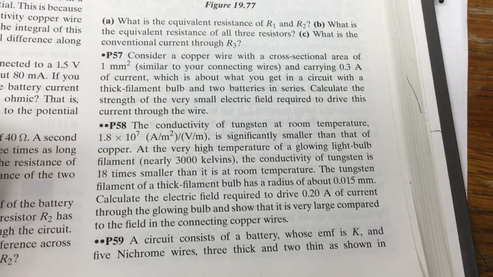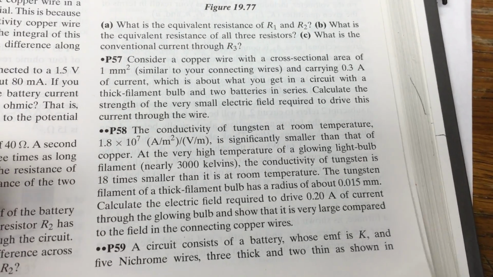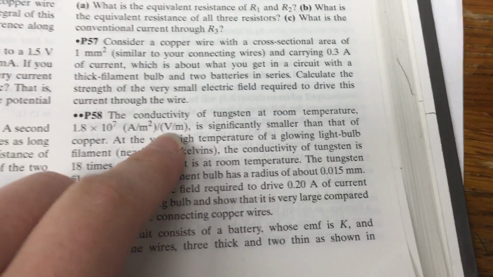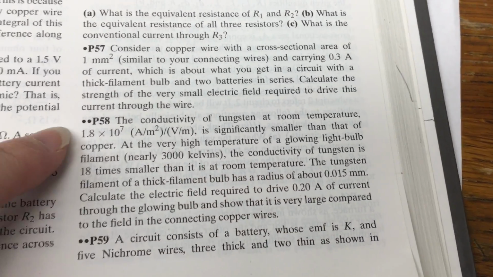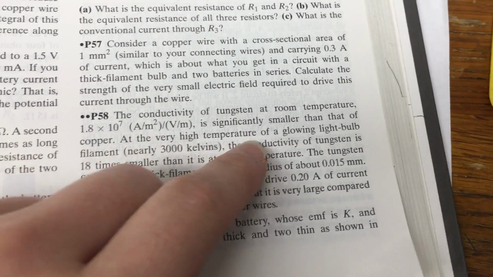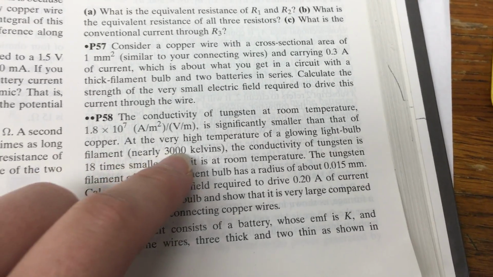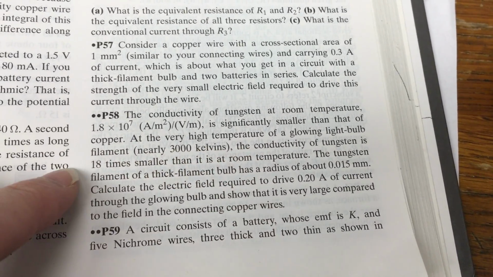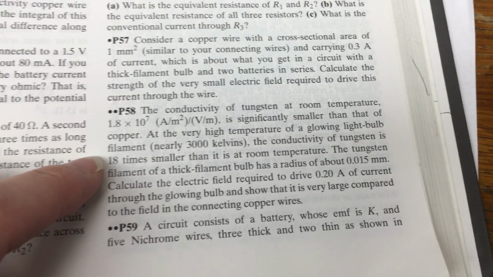The problem says the conductivity of tungsten at room temperature is 1.8 times 10 to the 7th. That is significantly smaller than that of copper. At the very high temperature of a glowing light bulb filament, nearly 3000 kelvins, the conductivity of tungsten is 18 times smaller than it is at room temperature.